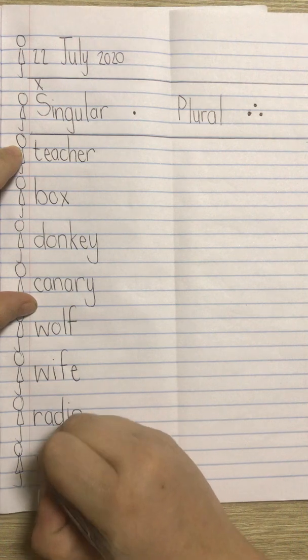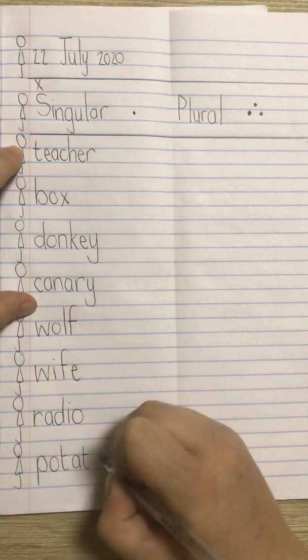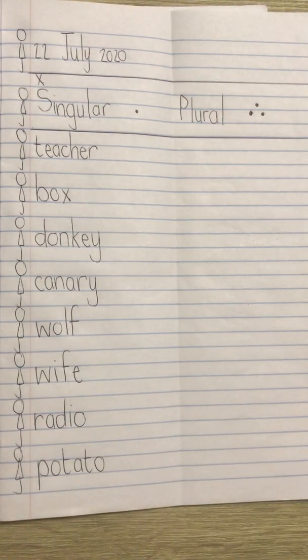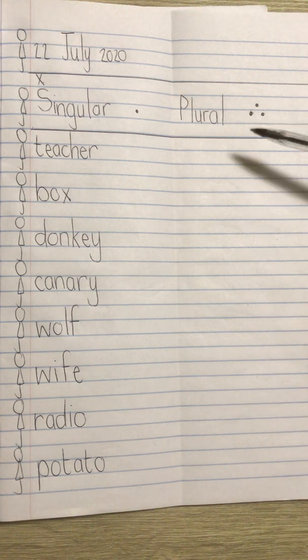Radio, and the word potato. If the word ends in an o and the letter before the o is a vowel, you only add s. If the word ends in an o and the letter before it is a consonant, you add es at the back. Good, this entire side of your page should have the correct plurals for these words now.